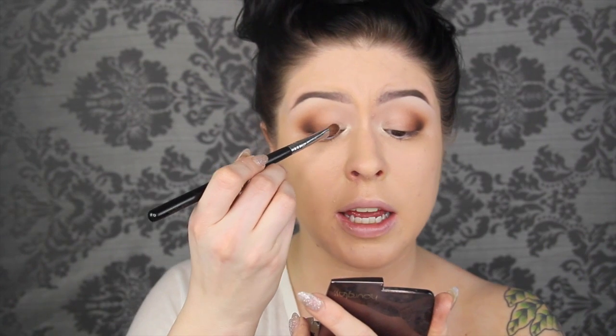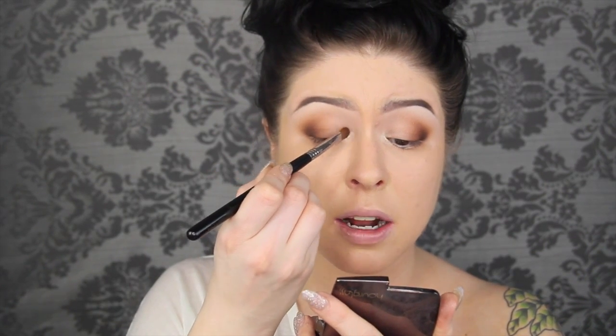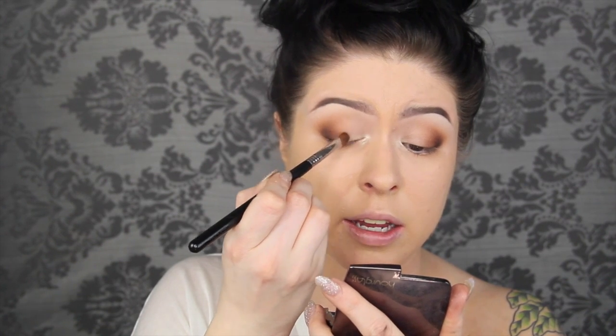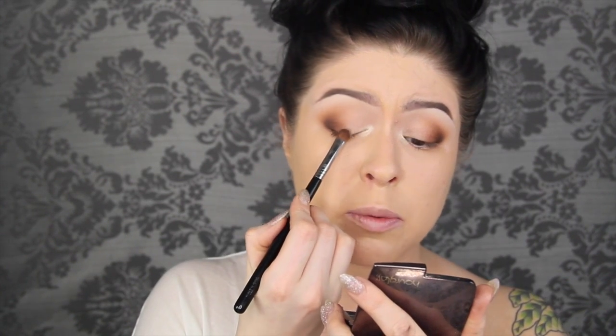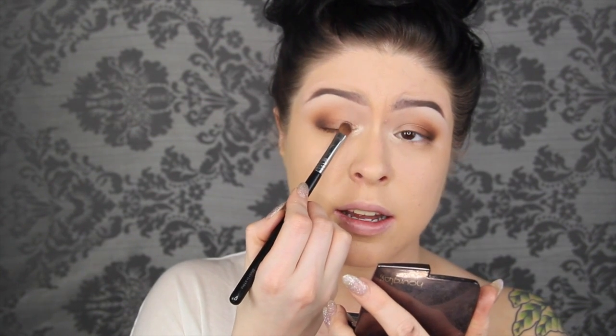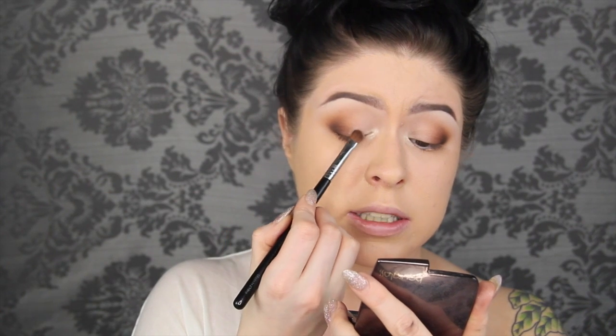And I'm just gonna take a shimmery lid color and I'm using the E54 medium sweeper, which is a flat brush, to press it on my lid. And I want the most pigment of this color, like the more shimmery property of it, to start in the inner corner and then move its way out. You don't want a harsh distinction between this lid color and the rest of your eye.